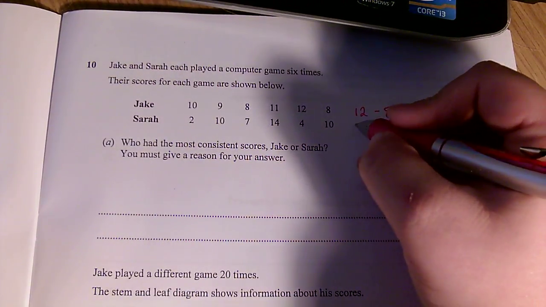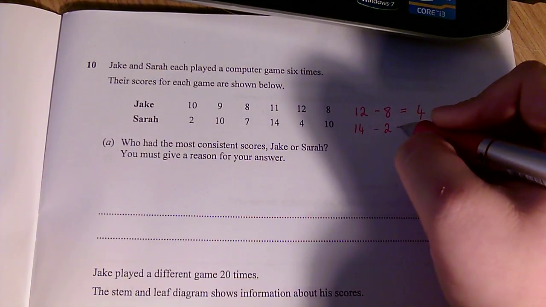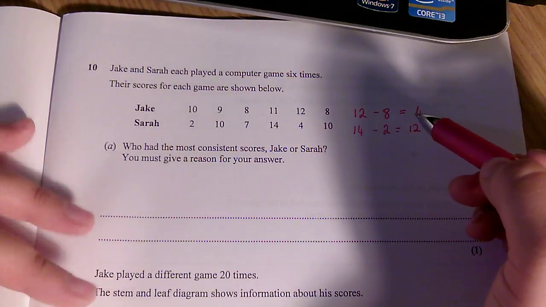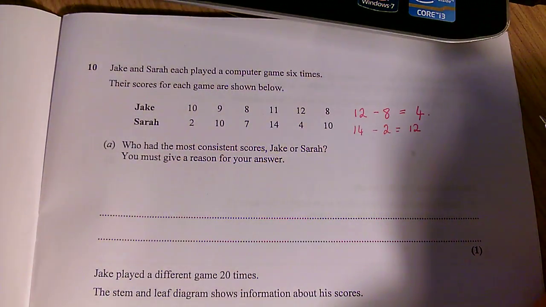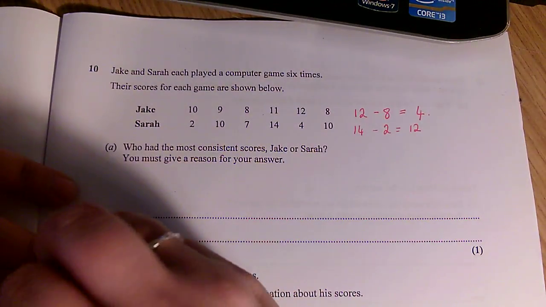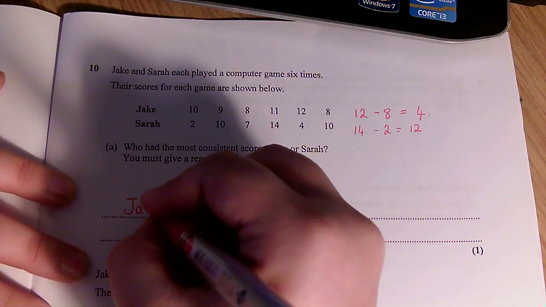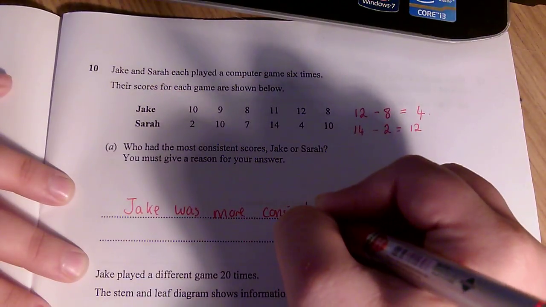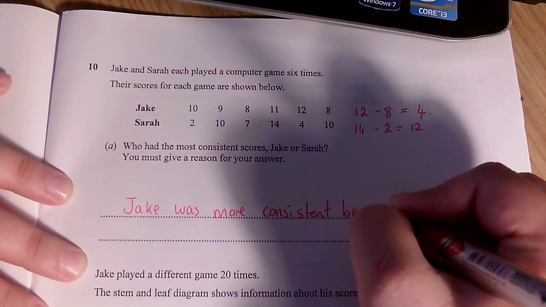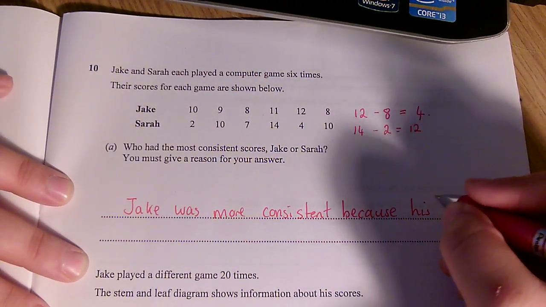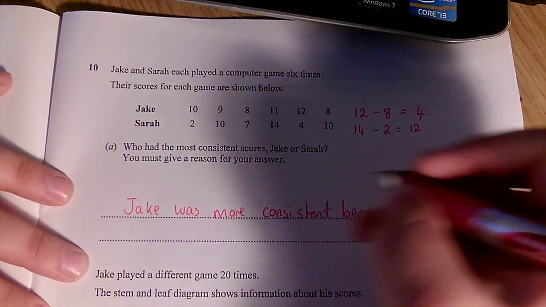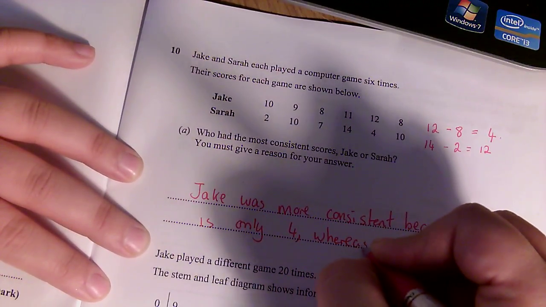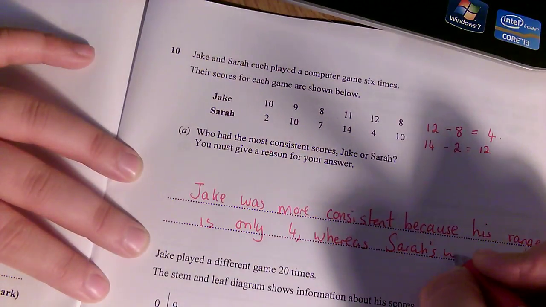Sarah, her highest was 14. Her lowest was 2. 14 take away 2 is 12. So what we can see from that is that Jake's scores between the highest and the lowest is only 4, whereas Sarah's had a really big gap. So Sarah's less consistent. So who had the most consistent? Jake was more consistent, because his scores are closer together, or because his range is only 4, whereas Sarah's was 12.